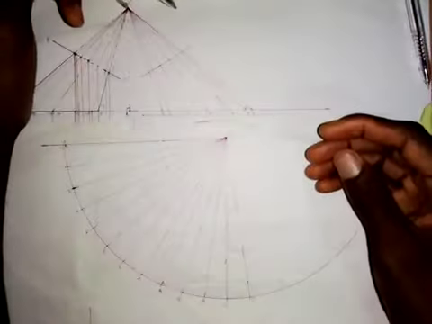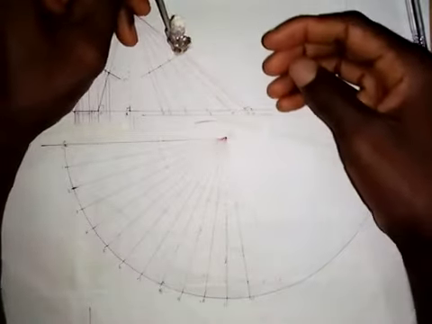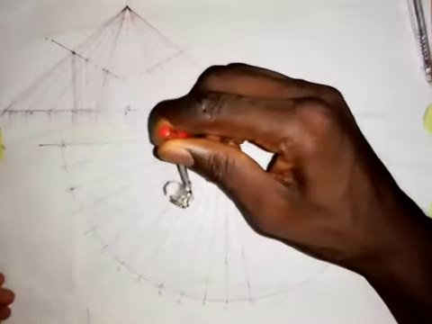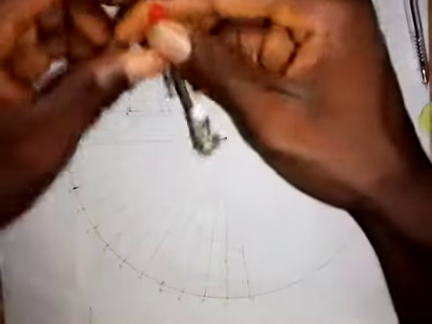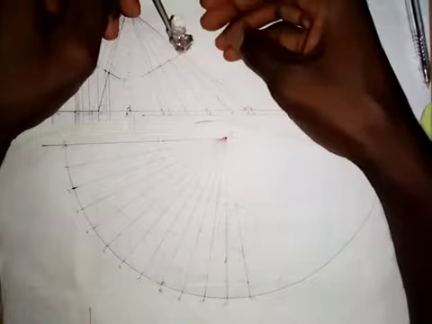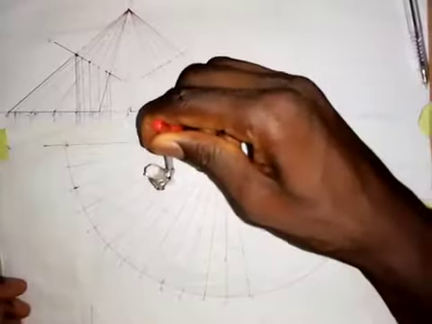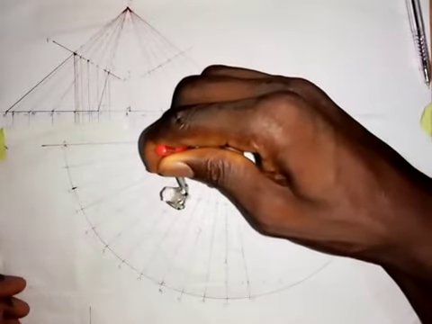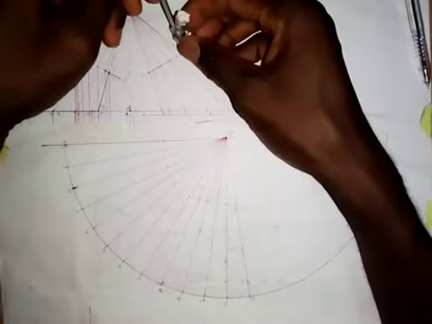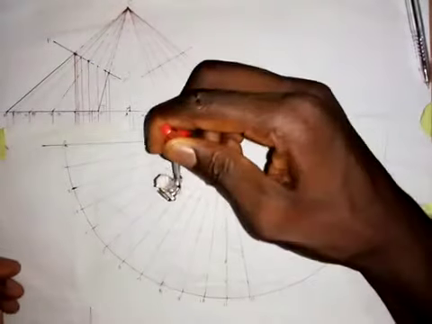Then for 4, 8, we have this point, so I put it here and make an arc here and here on 8. Then for 5, 7, this is the point, so I make an arc here and also here. Then for 6, I put at this point and make an arc here.